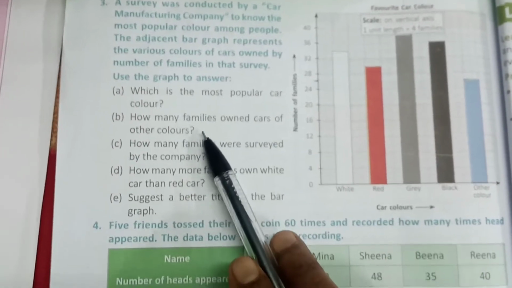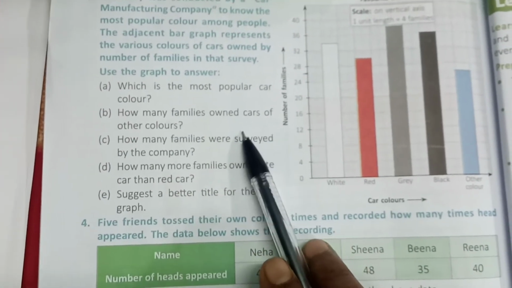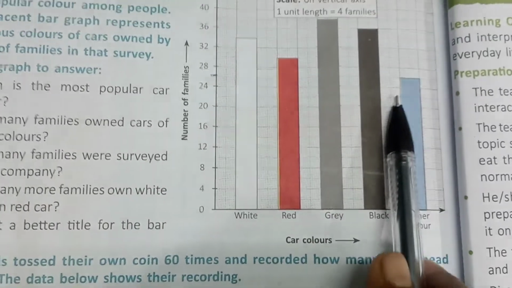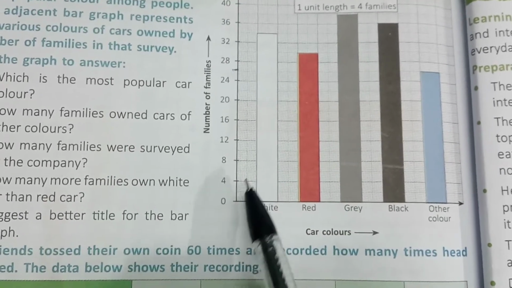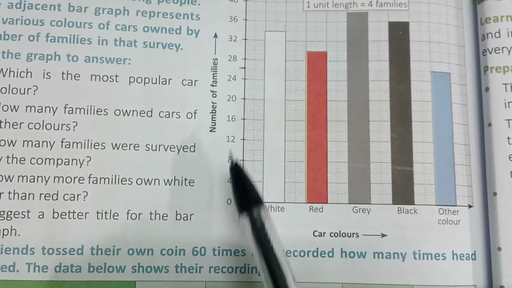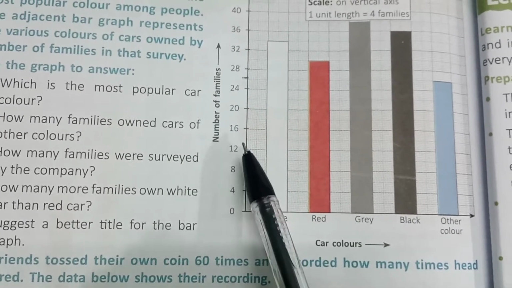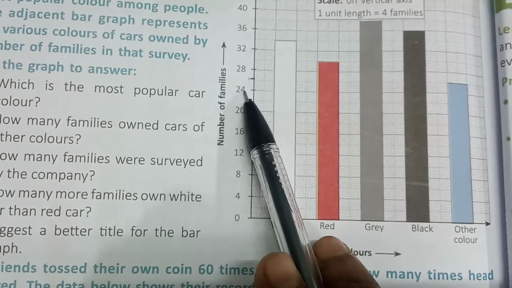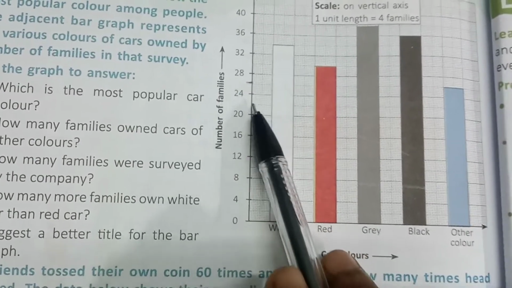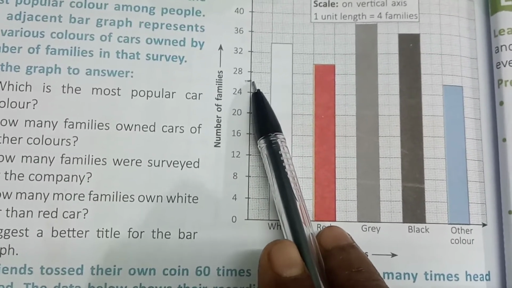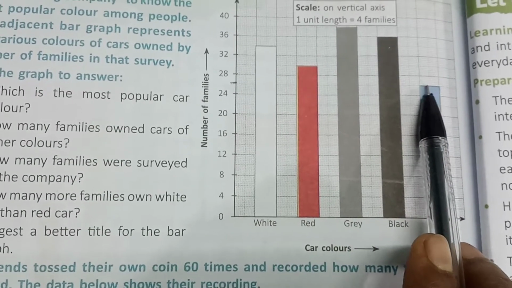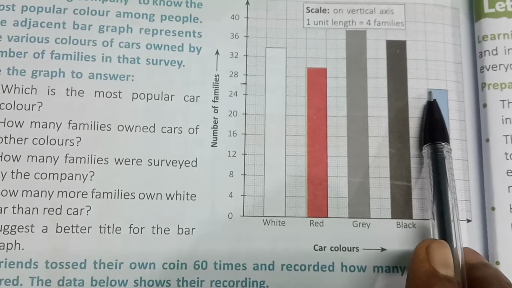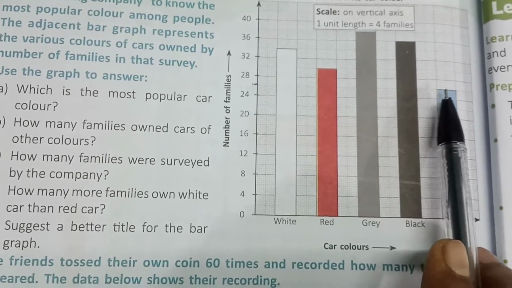Number B, how many families owned car of other color? So children, look here for other color. So it's approaching here till here. Now children, there is a scale of 4, 4. You can see there is a gap of 4, na? So scale is 4. So here between 24 and 28, the number will be, yes, 26. So the other color car is liked by 26 families. Okay, so right answer 26.